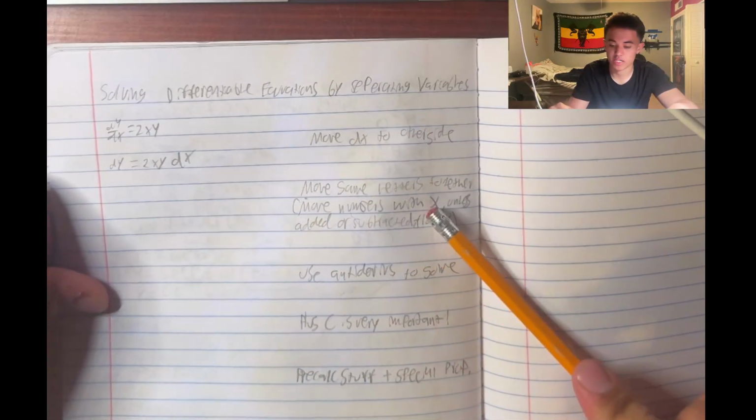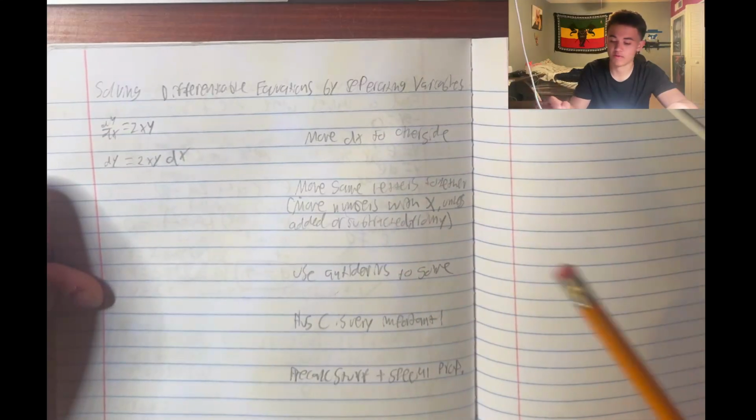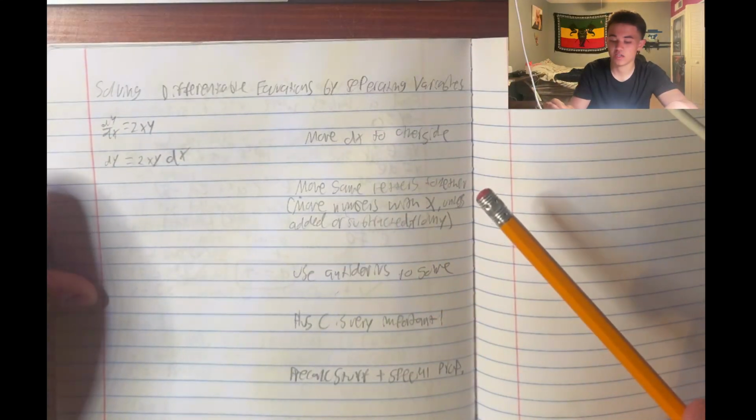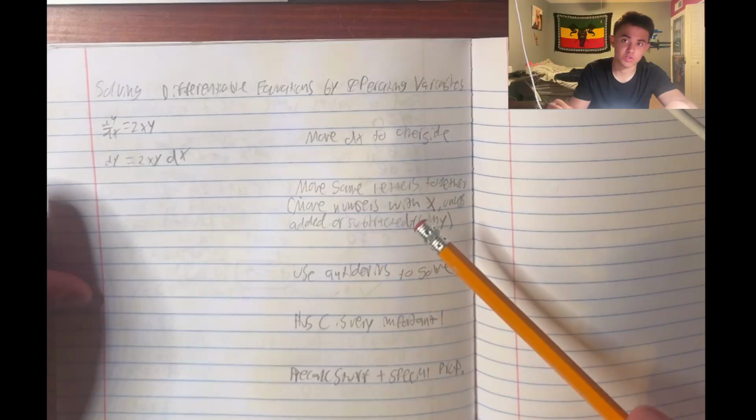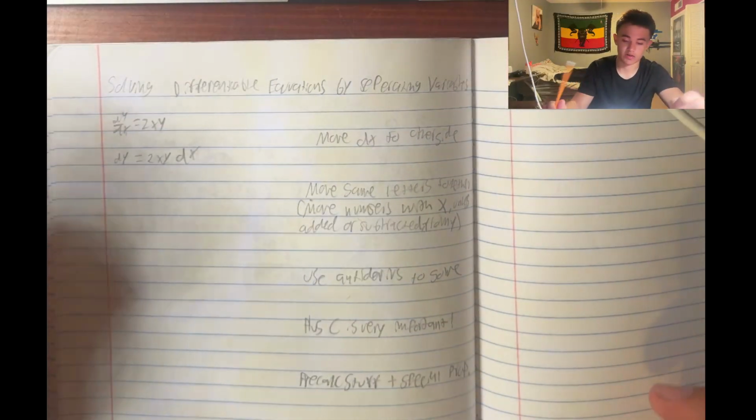Now we got to move same letters together. Move numbers with, and if you have numbers that are moving along, keep them with the x, unless they're added or subtracted to y, which I'll get into a little bit later.